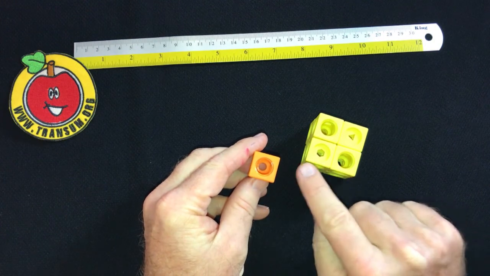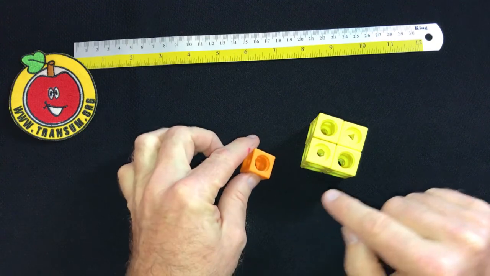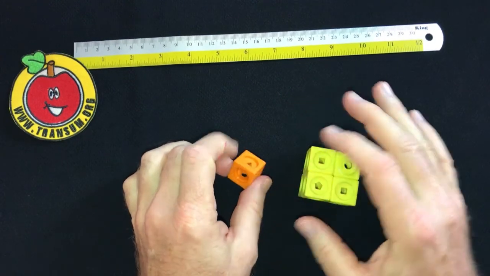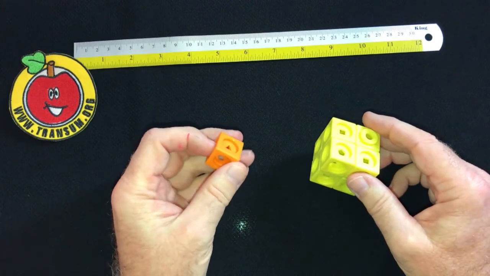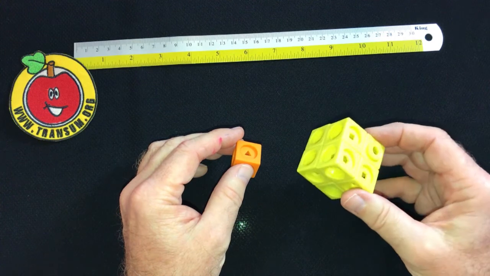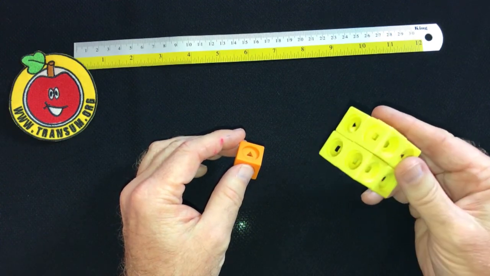So this width here is twice as big as this width, the height is twice as big, and the depth twice as big. So that one has a scale factor of 2. But can you see that it's taken me 8 cubes to make this enlargement? 8.